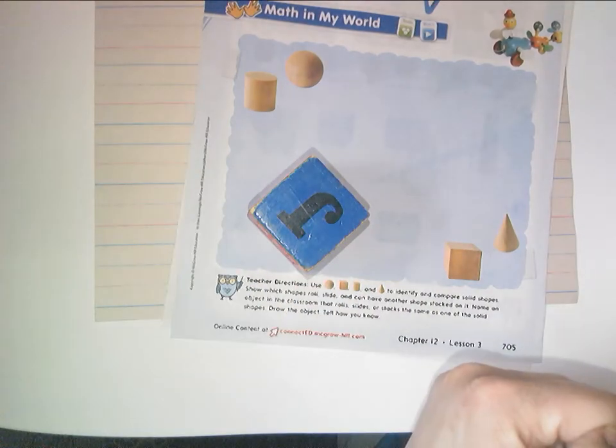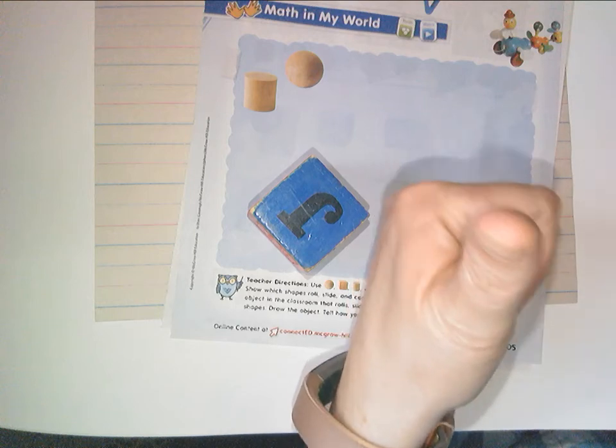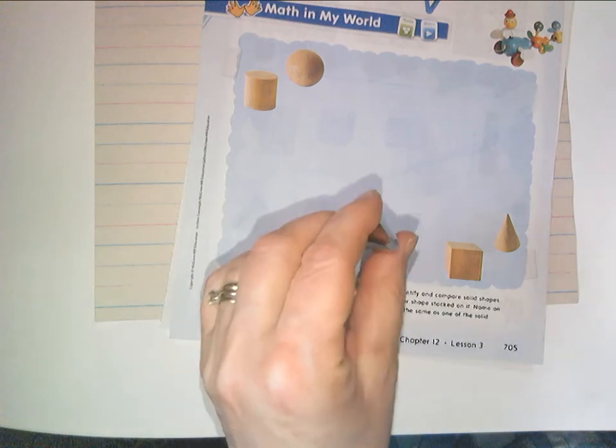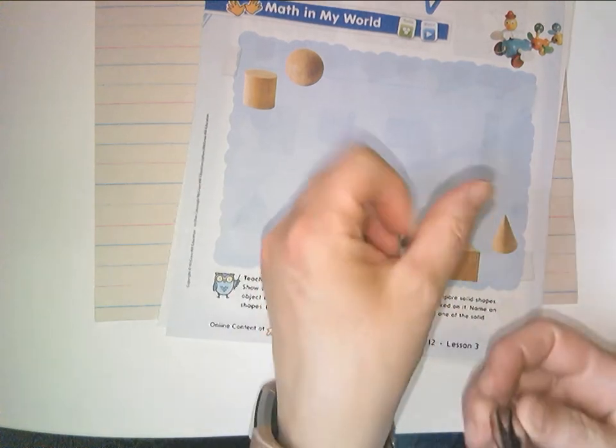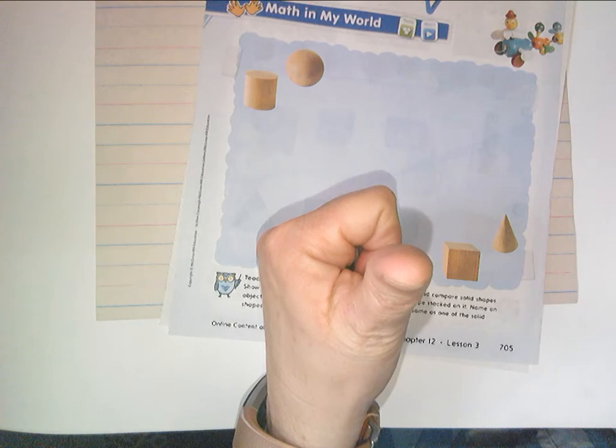Let's do it this way. Thumbs down. Oh, you can do it. What about a cube? Does it slide? Thumbs up or thumbs down? Thumbs up. A cube can slide. And the last one is a cone. Does a cone slide? Yes. Thumbs up. A cone slides.